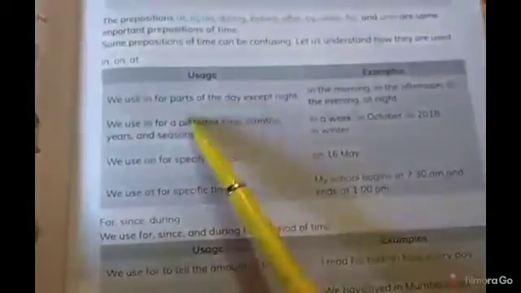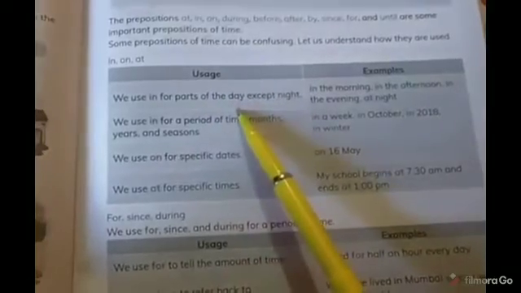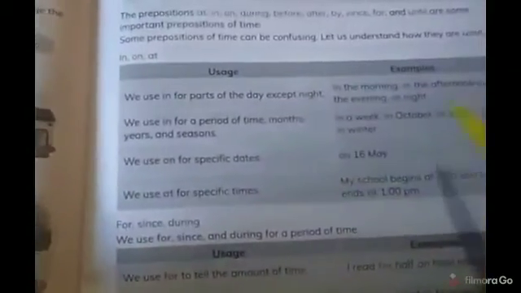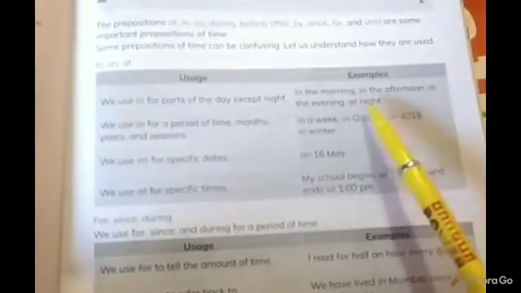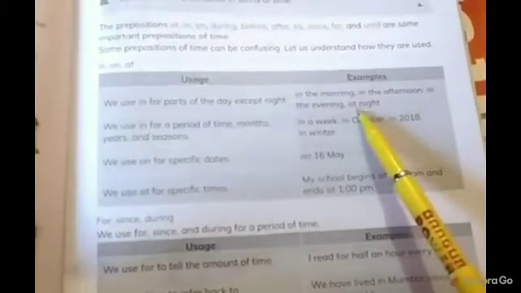Okay, so just pay attention here, you will get a better idea about this. So we use in for parts of the day except night. जनरली हमें याद रखना है कि इन हम पार्ट्स ऑफ द डे के लिए भी यूज करते हैं नाइट को छोड़ के, जैसे कि in the morning, in the afternoon, in the evening, at night, बट नाइट के साथ हम एट का यूज करते हैं, right students?